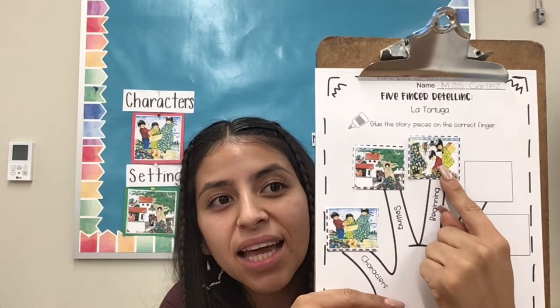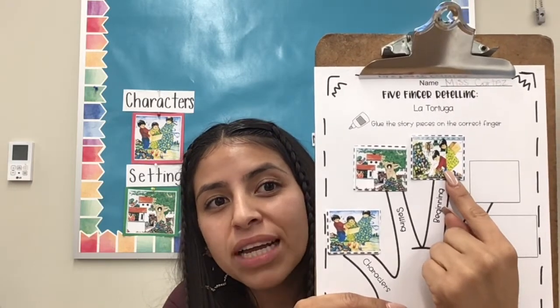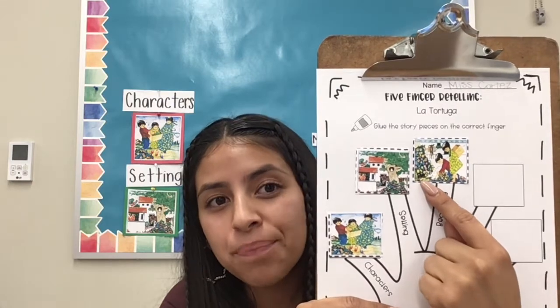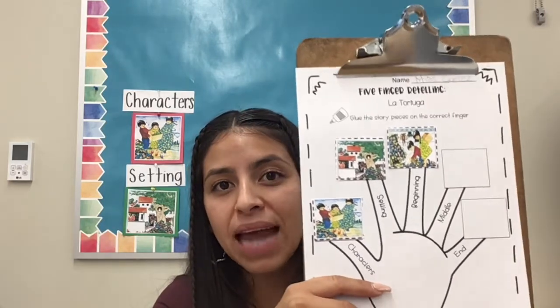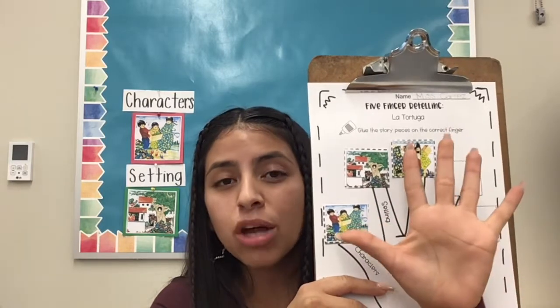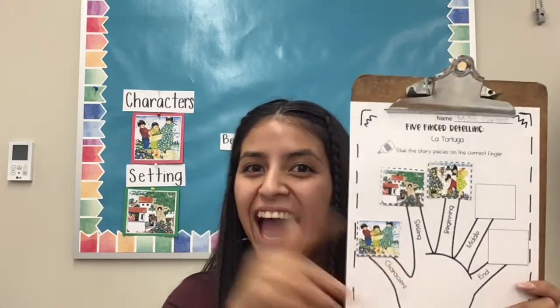Alright, I just helped you with the first part of your assignment, the beginning. I identified that the beginning of the story is when the children were trying to capture La Tortuga. Now, it is your job to tell me what happened in the middle of the story and what happened at the end. One of these 2 pictures belongs in the middle and one belongs at the end of the story. Once you complete your worksheet, I want you to take a video of yourself explaining your story details to me. So I want you to tell me who the characters were, where the setting was, where it took place, the beginning, middle, and end. Good luck. I know you got this because you did so good with the 3 bears. Good luck.